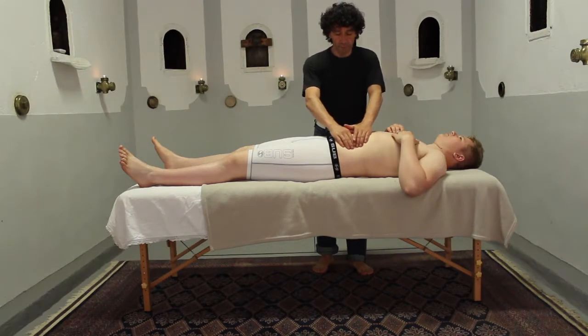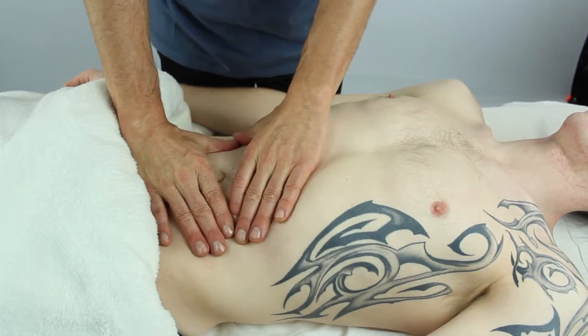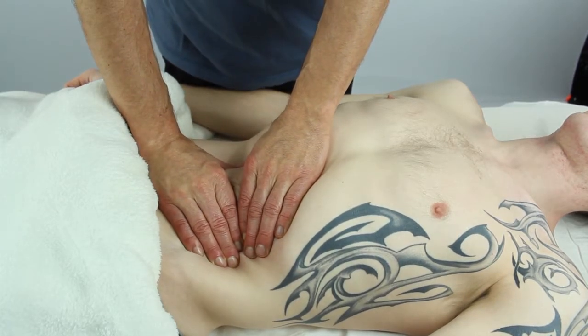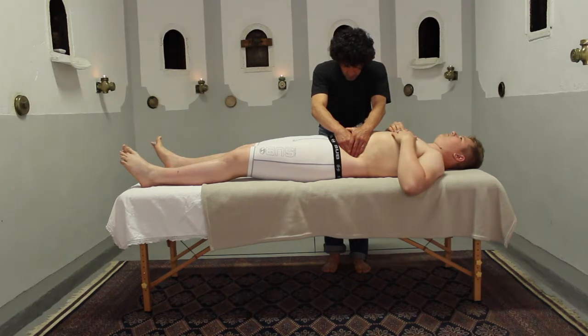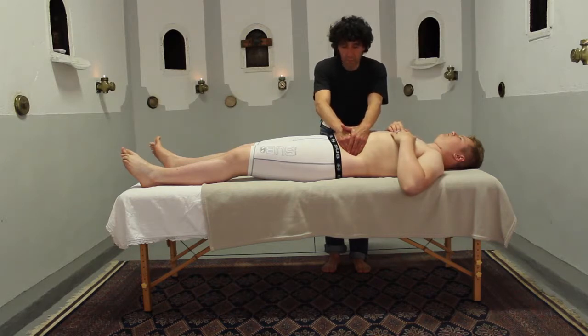Technique 2. Stand to one side of the table and place your hands on the other side of your client's abdomen at the medial side of the iliac crest, as demonstrated, and then gently pull towards you. This technique helps to release obstructions in the large intestine.